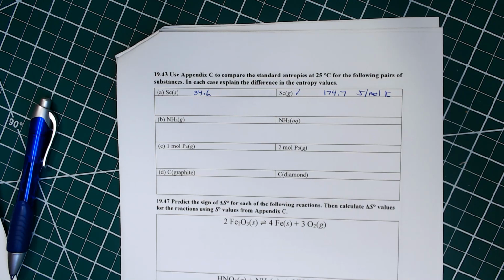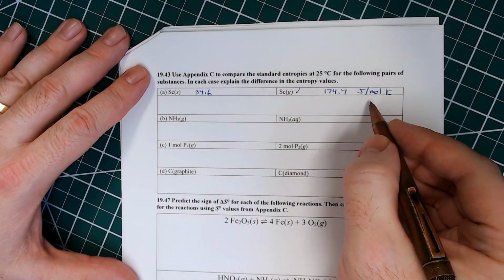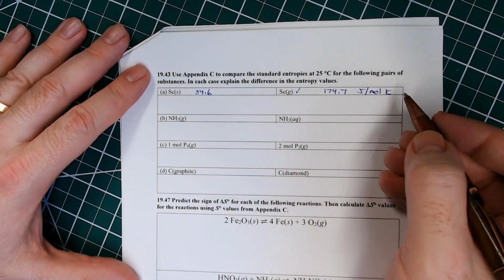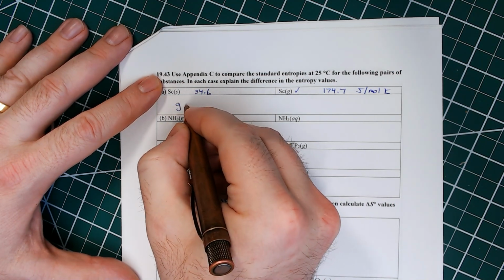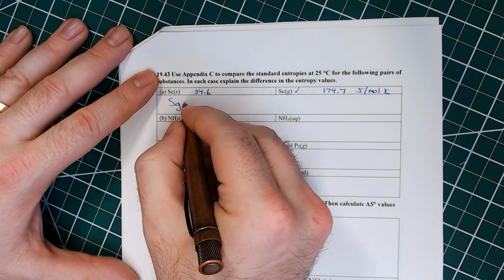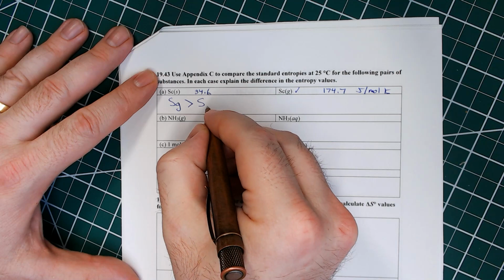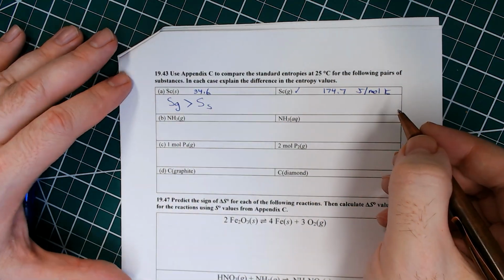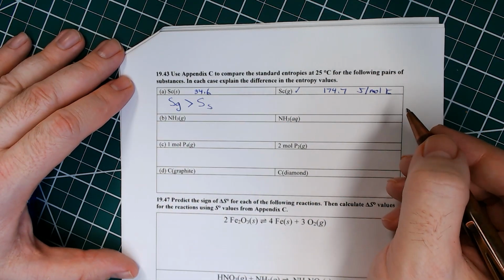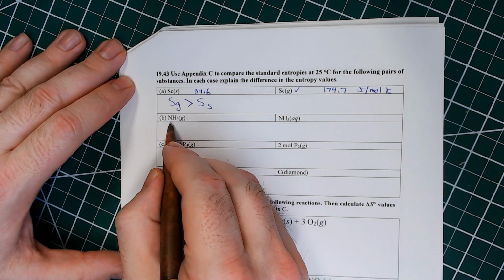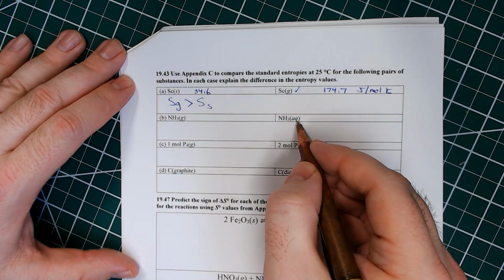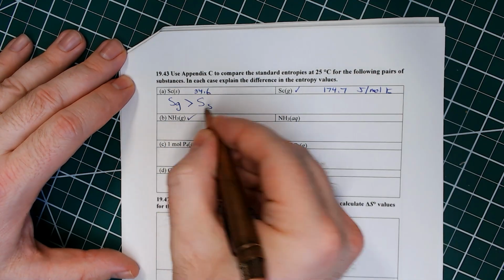So when we come back and look at this, the gas had a greater entropy than the solid. The entropy of a gas is going to be greater than the entropy of a solid. So that's the explanation. So next, here we've got ammonia gas versus ammonia AQ. Again, we're going to predict the gas.